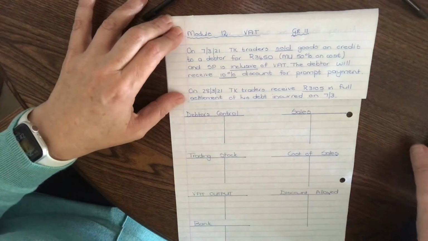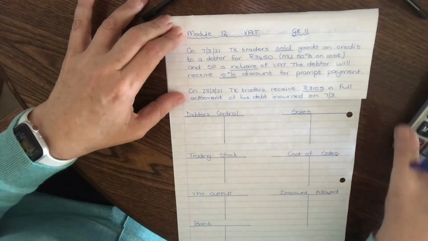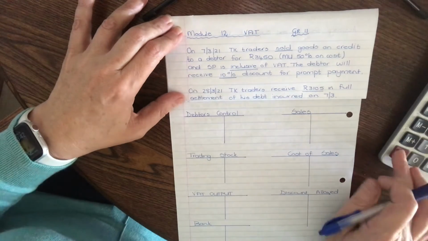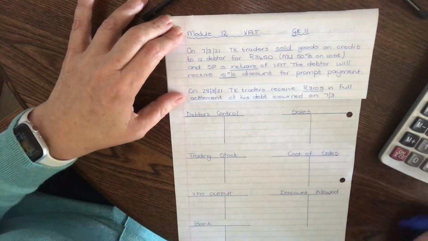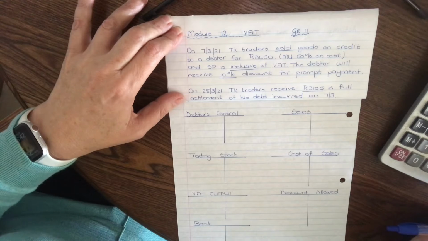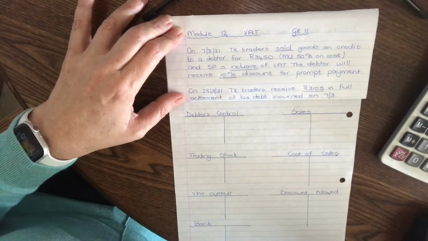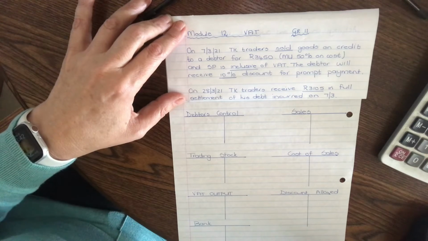Firstly, we'll have to find out what is the amount of the sale without the VAT. So we do the calculation, 3,450 times 15 divided by 115 because it's VAT inclusive, and we find that the VAT amount is 450 Rand.